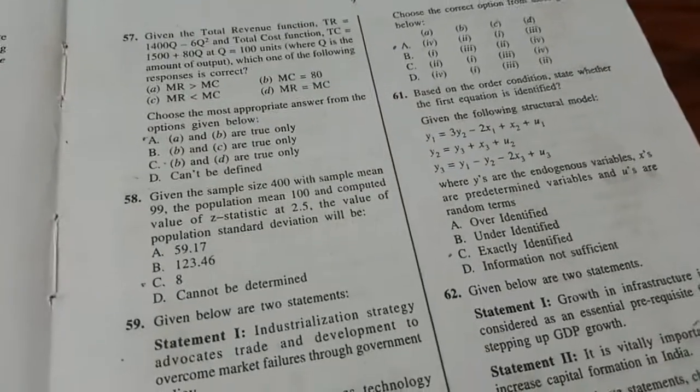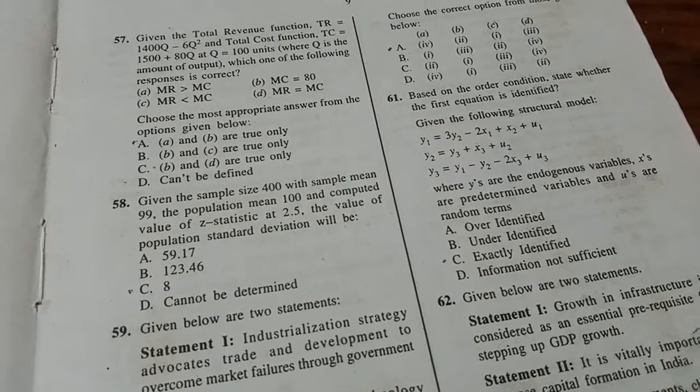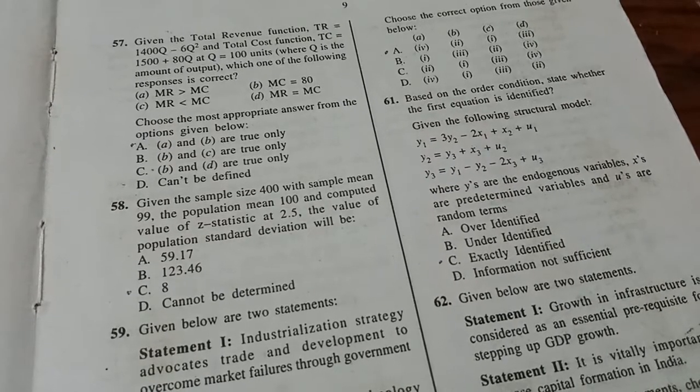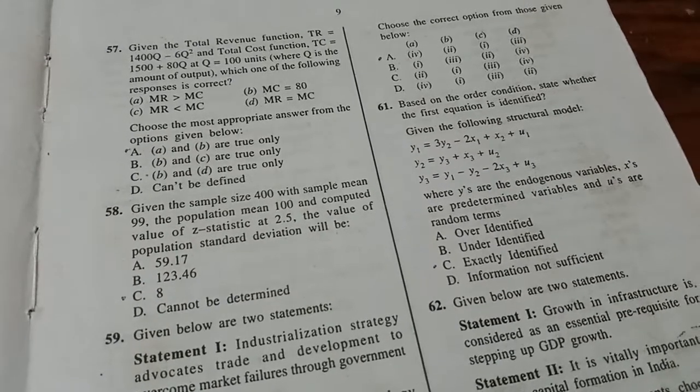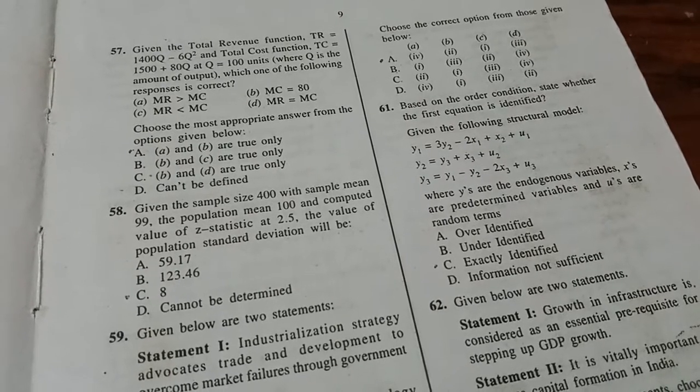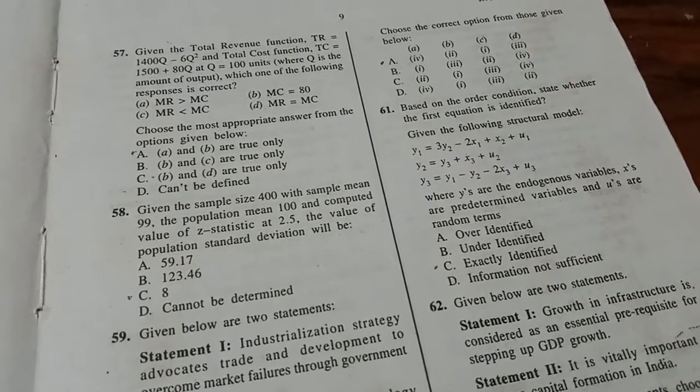Given the sample size 400 with sample mean 99, the population mean 100, and computed value of Z statistic at 2.5, the value of population standard deviation will be 8.